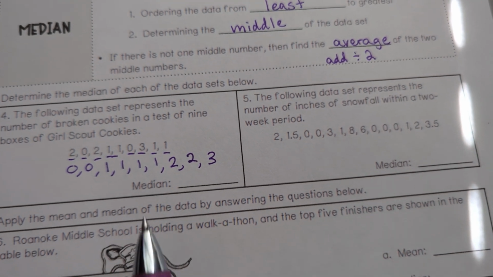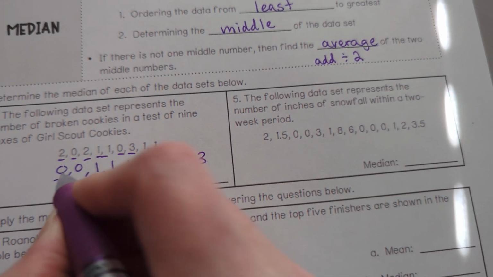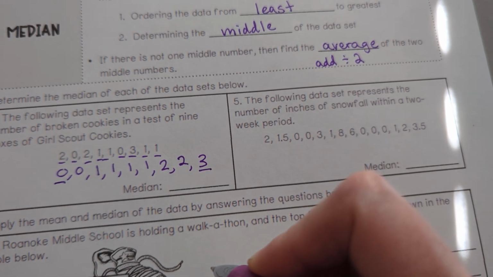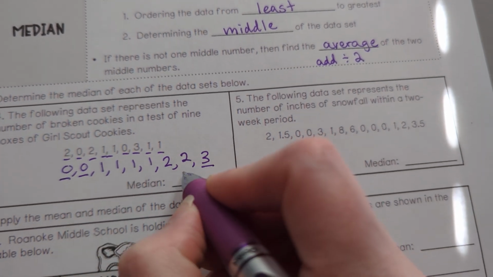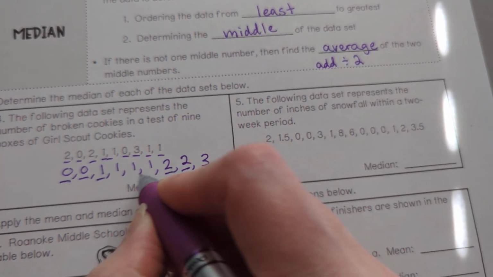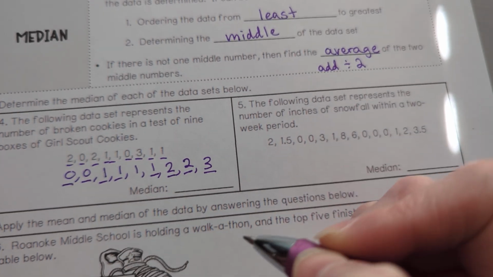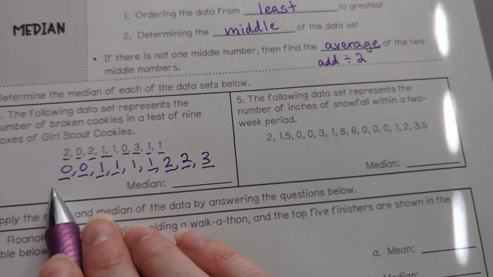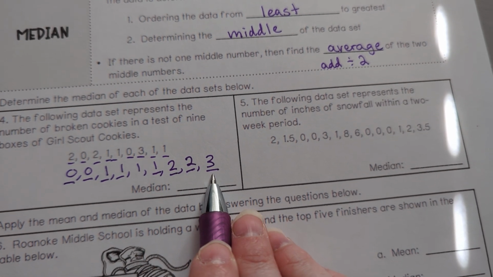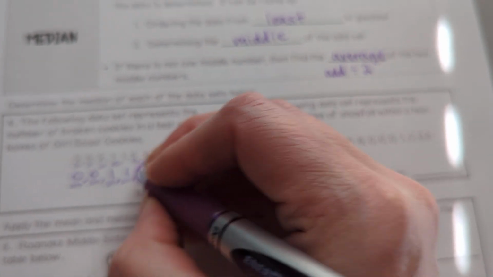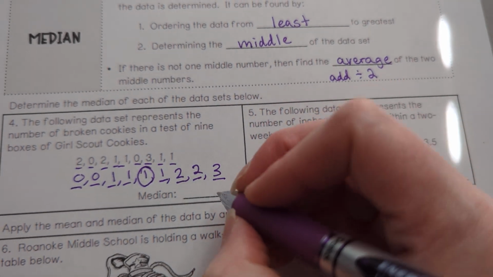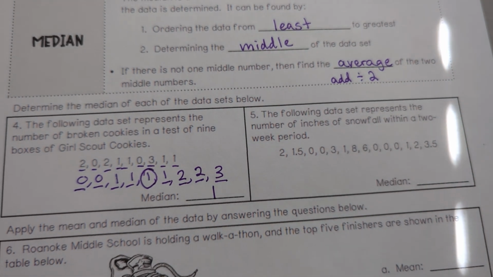So there's a couple ways you could do this. One way is to kind of take 1 from each side. Those kind of pair up, right? And then I keep working my way to the middle until I get to the very center value. So if you notice, I got 4 underlined on this side, 4 underlined on that side, and I have 1 in the middle. So my median in this case would be 1.